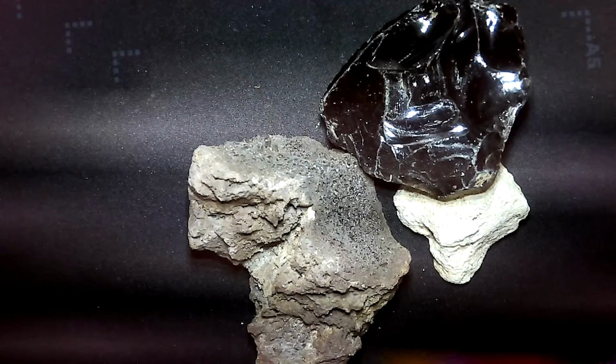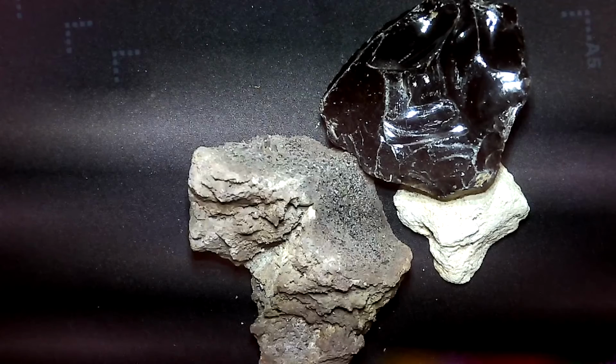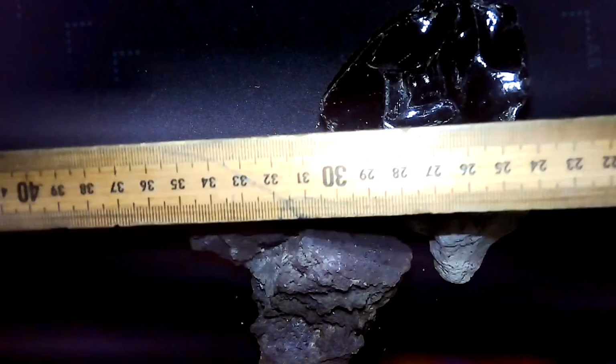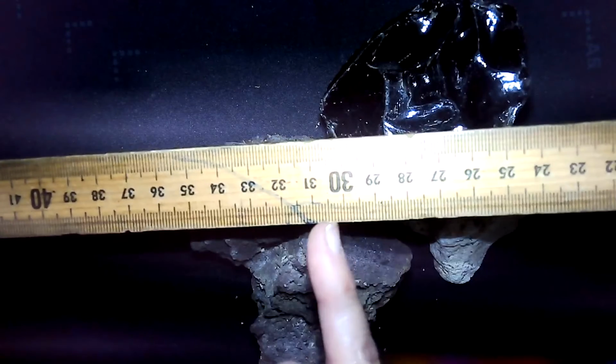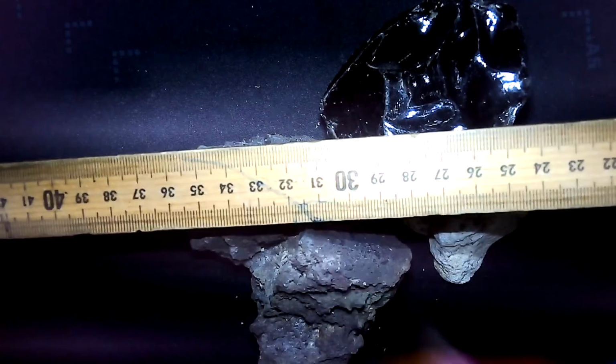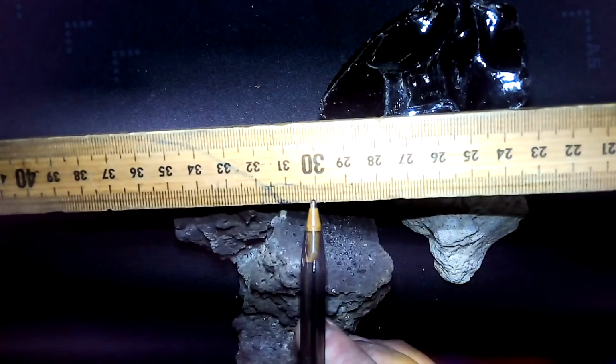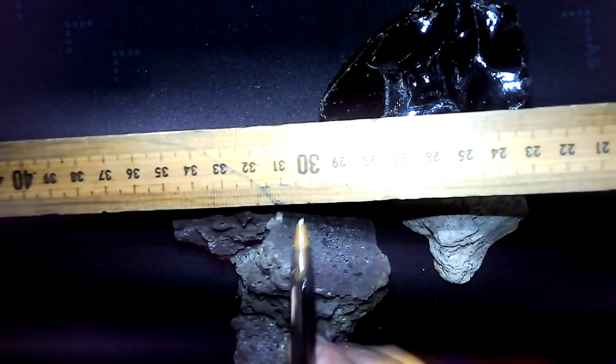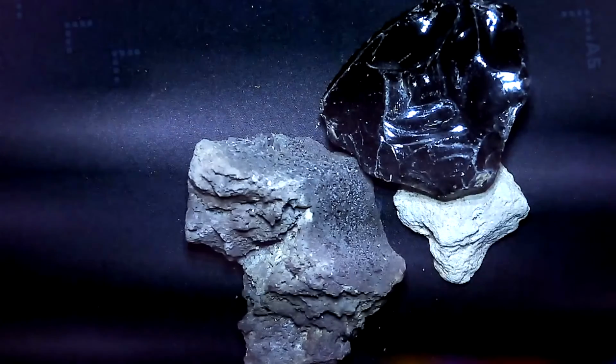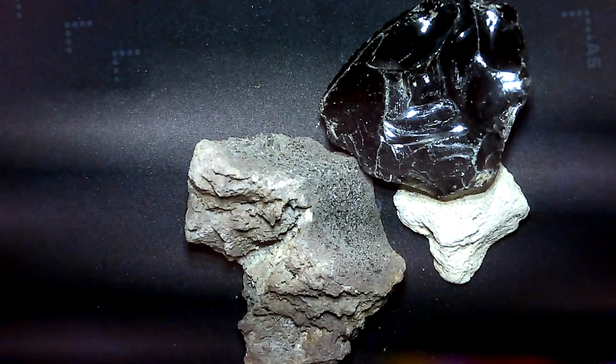Guys, how big is 1 millimeter? It is small. So on your metric ruler, 1 millimeter is one of these little lines. So if you notice, a millimeter is about the tip of a pencil or a pen. So the tip of a pen is about 1 millimeter, close enough for our sake.